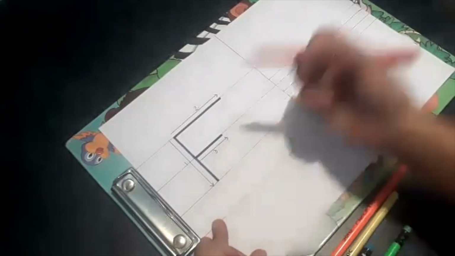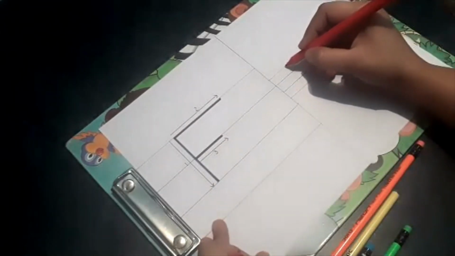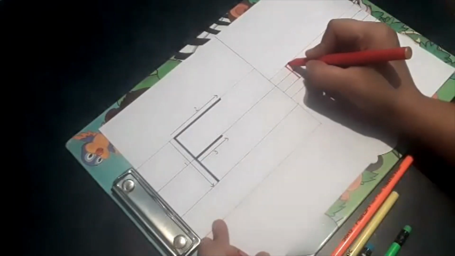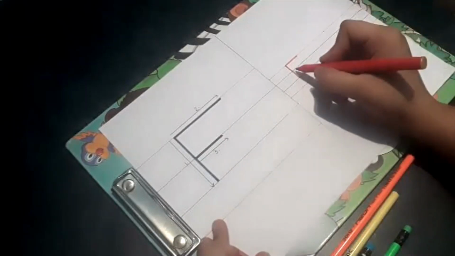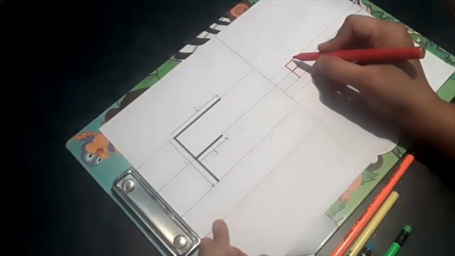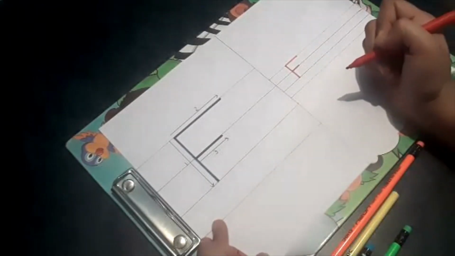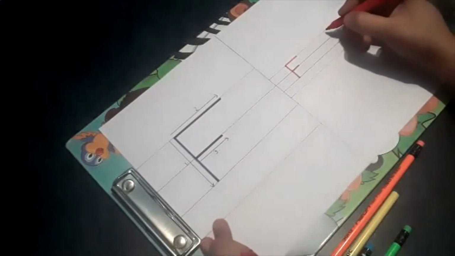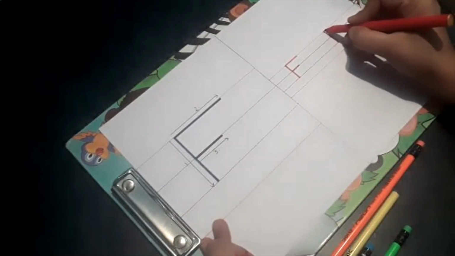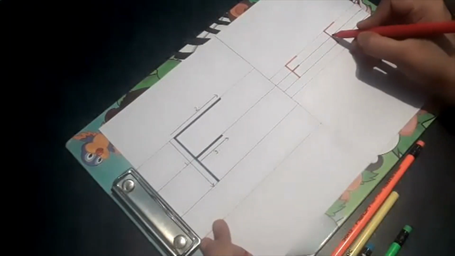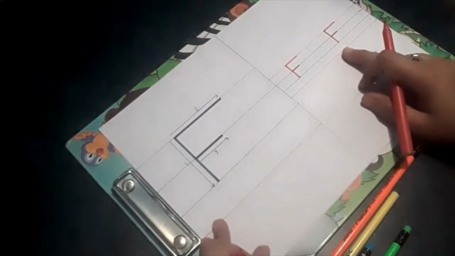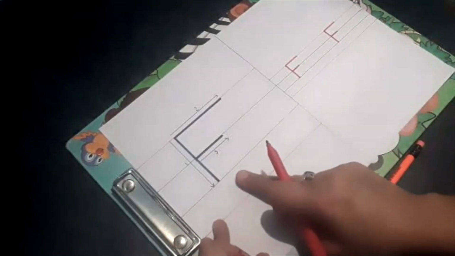Letter F. See, I am writing it. A standing line. A sleeping line on the red line. And a sleeping line on the black line. But this sleeping line should be smaller than this. See how I have made it. Again I am repeating. A standing line, a sleeping line on the red line, and a small sleeping line on the black line. Letter F. F for fan. F for fish.